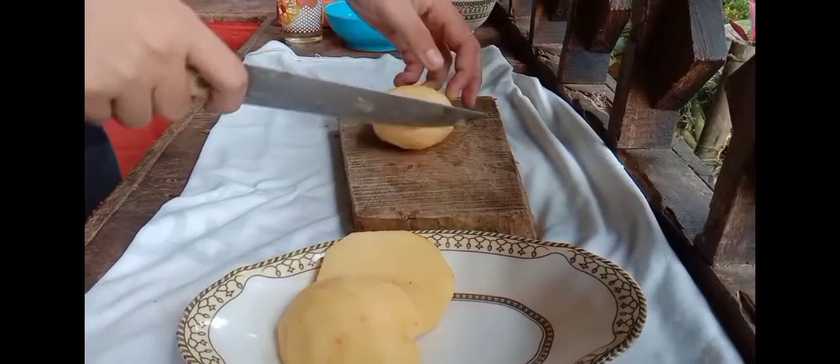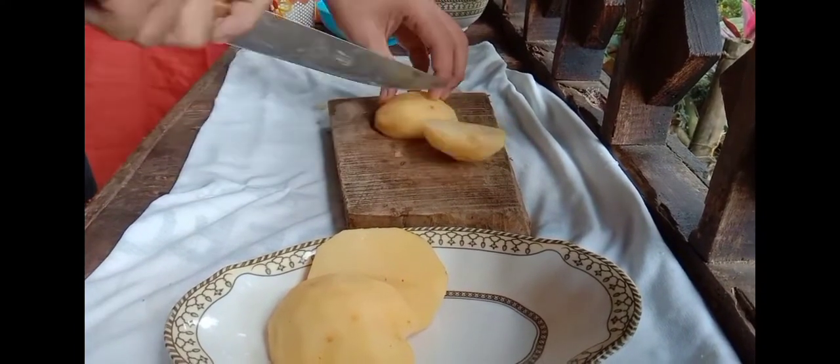Procedure. Slice the potatoes into 1-inch pieces.